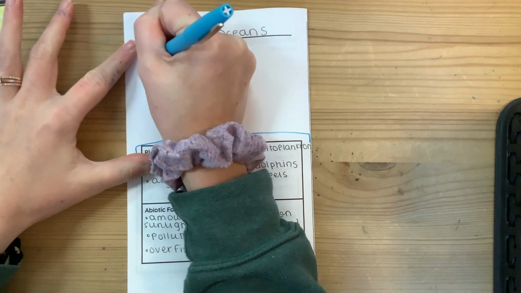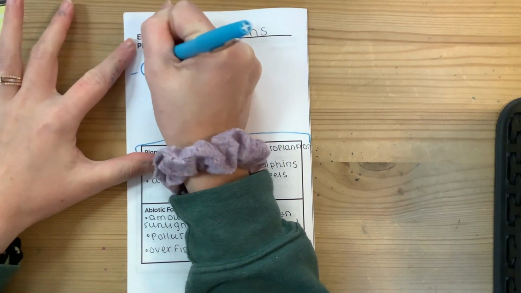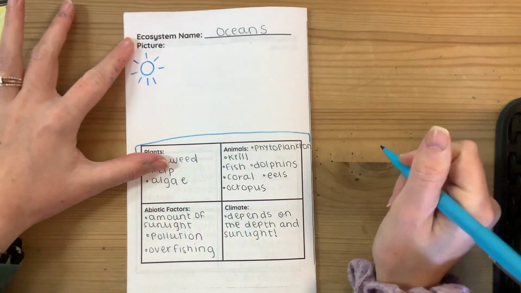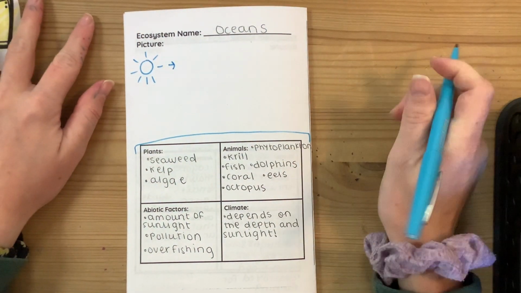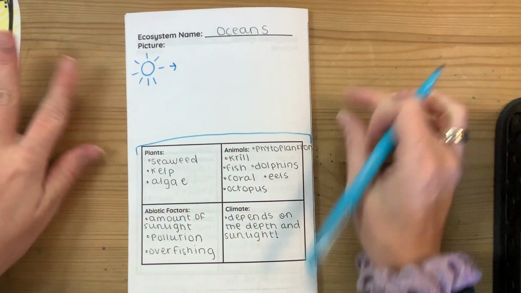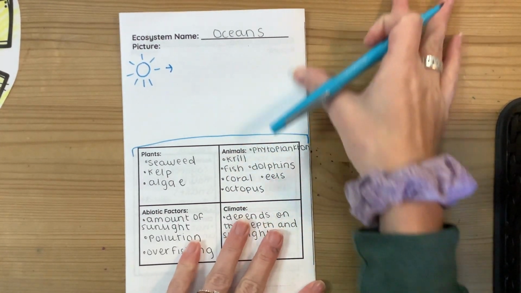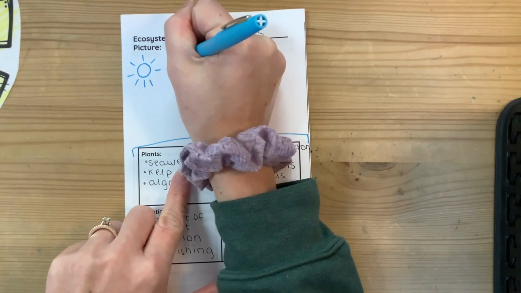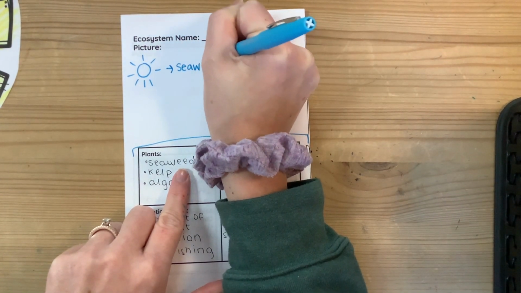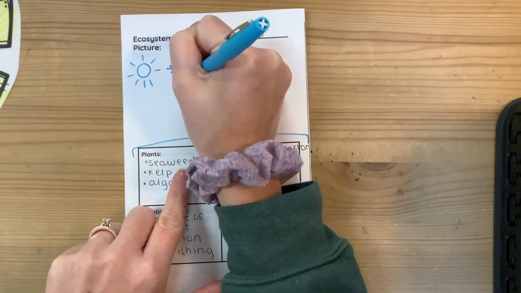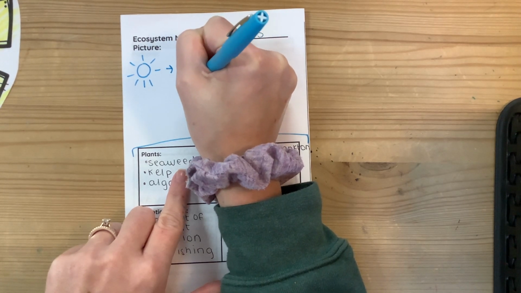All food chains start with the what? The sun. Next, we need a producer. Which of these is a producer, a plant or an animal? The plant, right. I'm going to pick seaweed. I'm going to draw some seaweed.